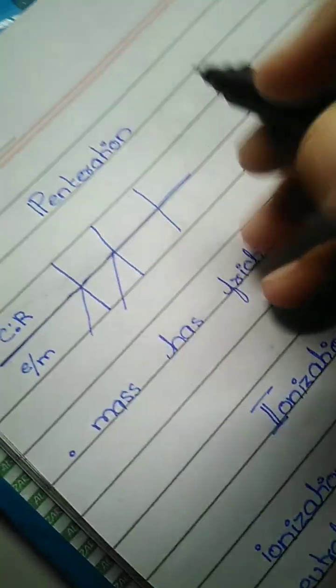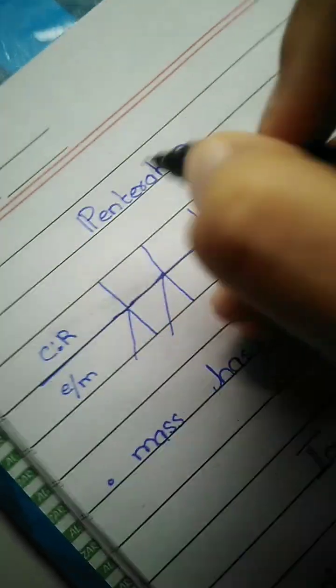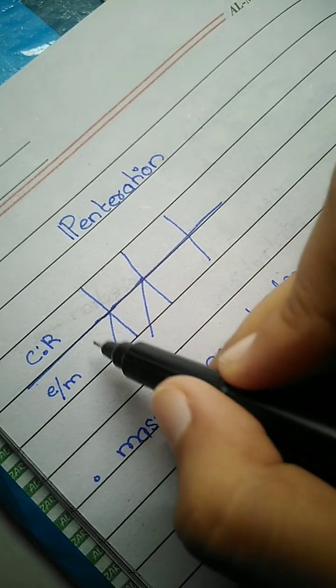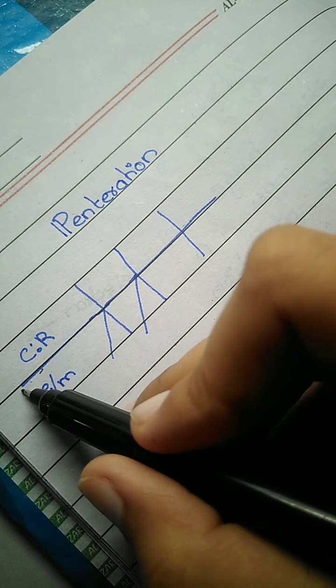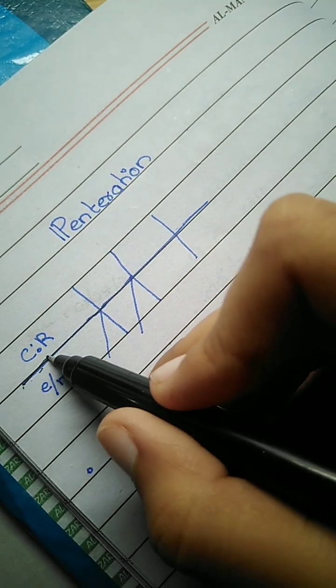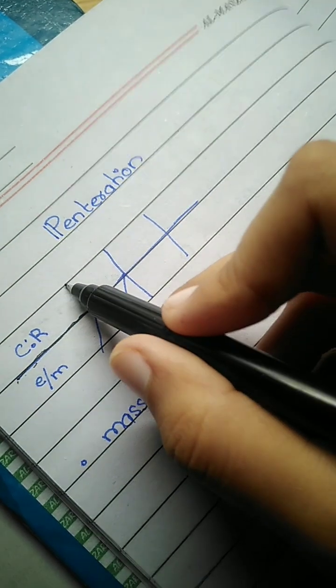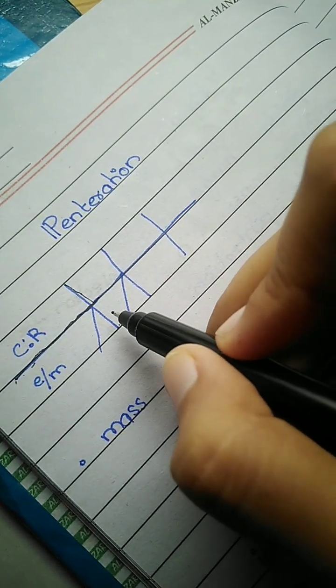Now let's talk about what penetration is, the word I'm using again and again. So let's suppose cathode rays, or we can say beta rays. Beta rays have moderate penetrating power. Beta rays just pass a foil.